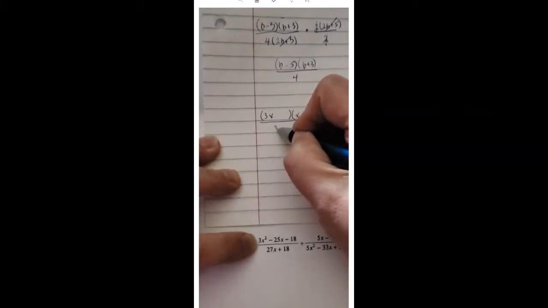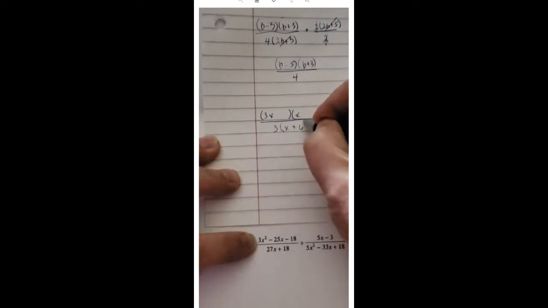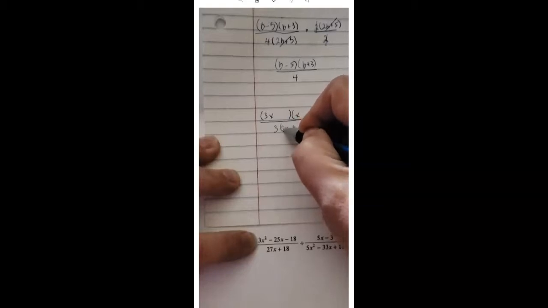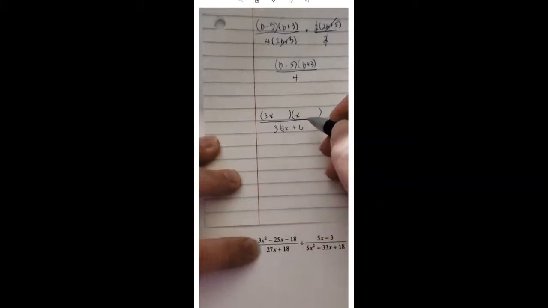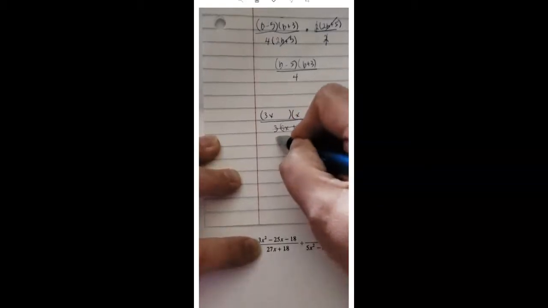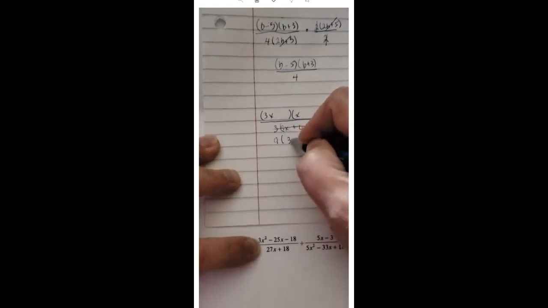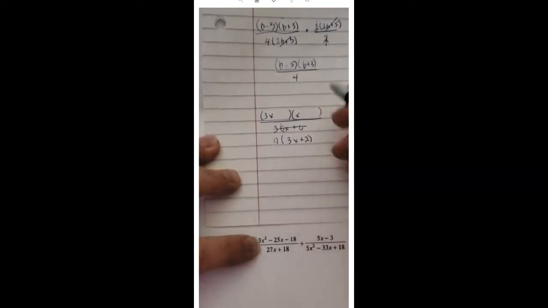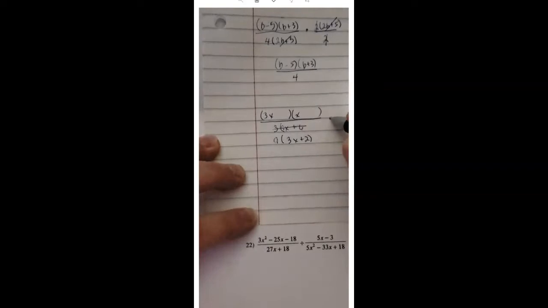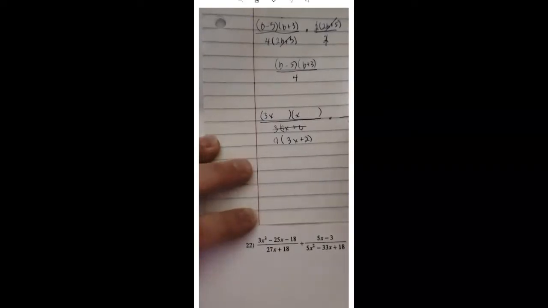This is going to be a 3 and an x plus, no, a 9x. No, it's not going to be a 3, is it? It's going to be a 9 and a 3x plus 2. And that's going to be a multiplication sign. And then that's going to factor into 5x and x.